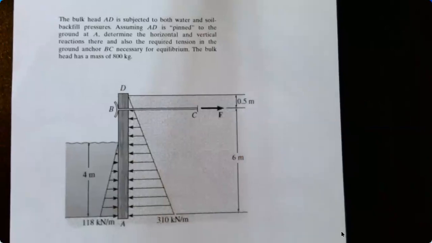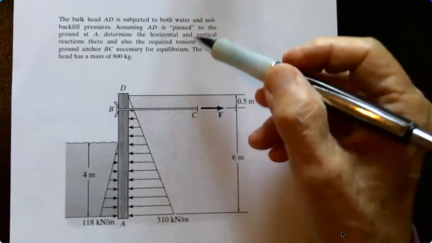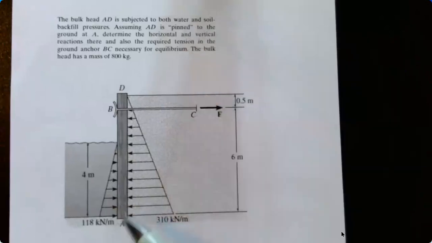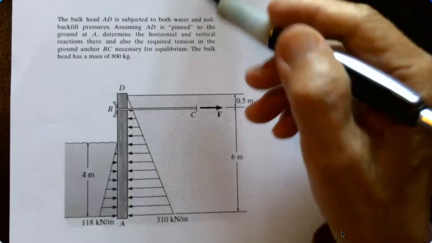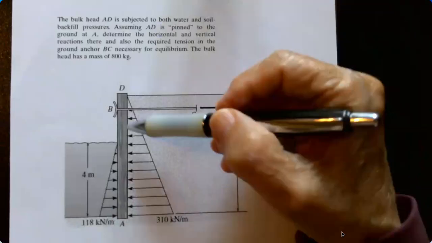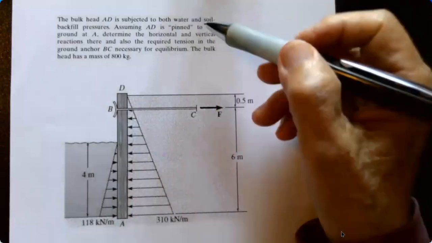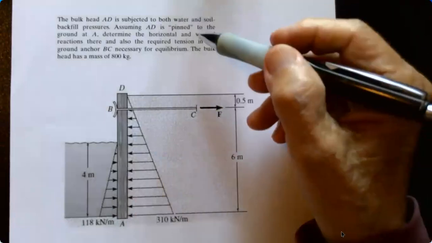So we're going to assume A down here is a pin connection, so it's free to rotate. Okay, typically that's what we do, they're going to be free to rotate. Otherwise, you could actually have some real issues up in here in terms of failure conditions if you don't allow that.